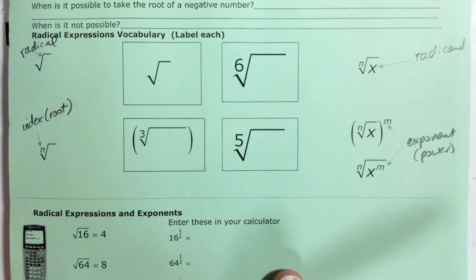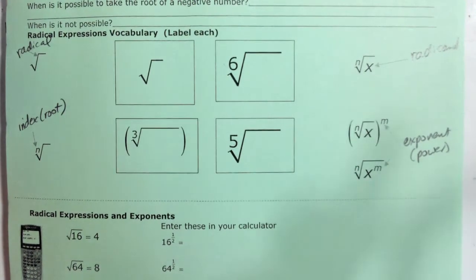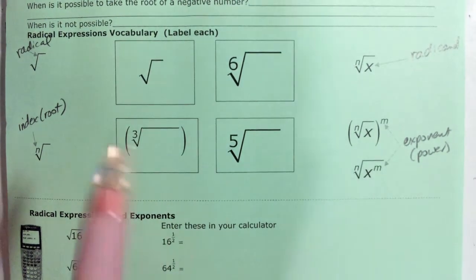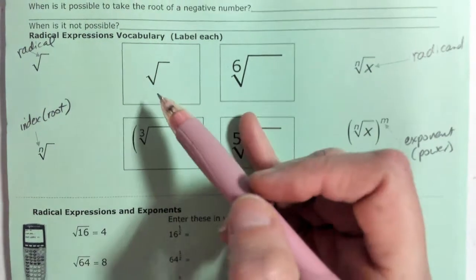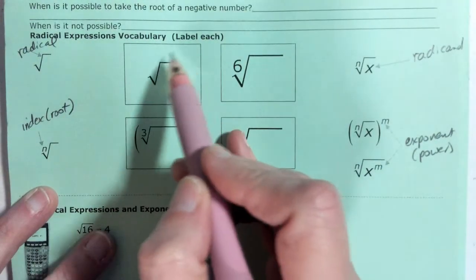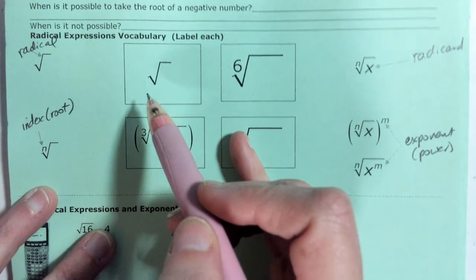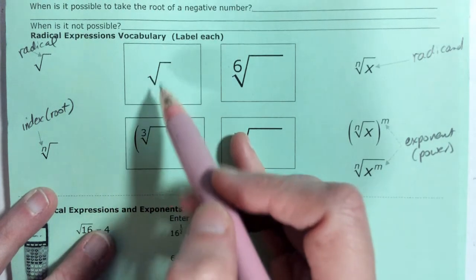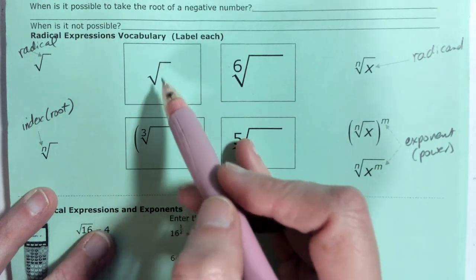Before I talk to you about roots and radicals, I want you to understand what all the vocabulary is. When we talk about a radical, the radical sign is this check mark square root you guys are always talking about. I've heard you say the check mark square root. This is a square root. It's not always just a square root.